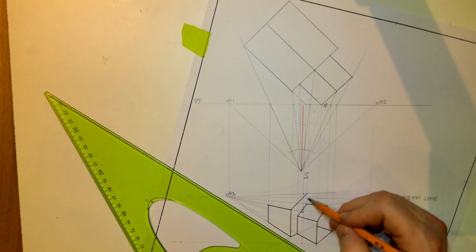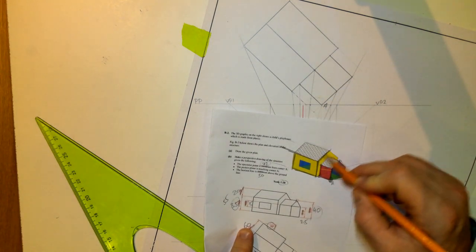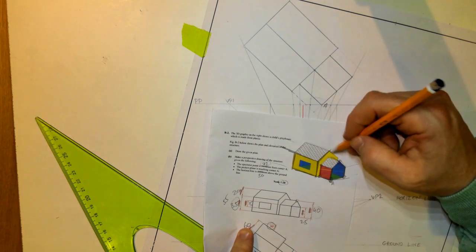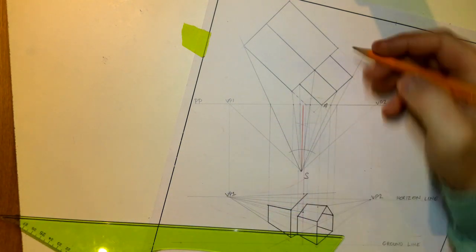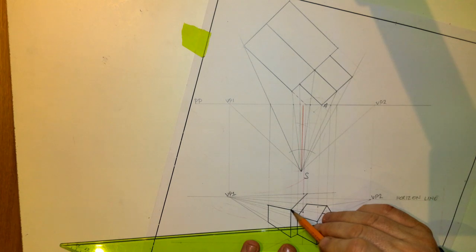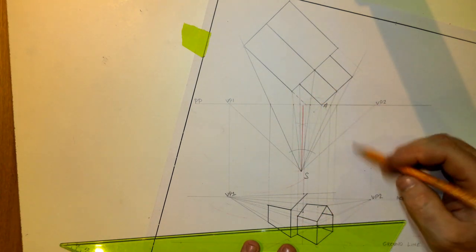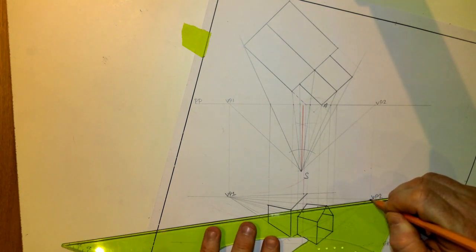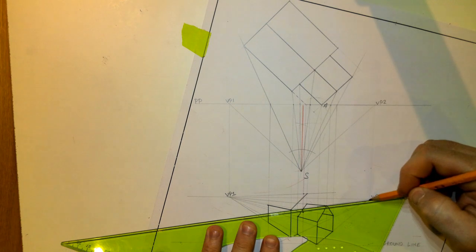So there's the front edge of our roof going up along, just that edge there. Okay, we're going to locate the other one now. For that one, again, it's directly across from here, and that's going to VP2. Probably won't see the other corner, but we'll slope that back to VP2.